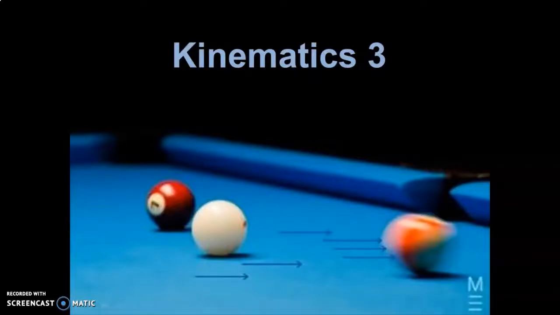This is our third lesson, because way back when we studied differentiation, we looked at kinematics. Now we are looking at it in a deeper way. We're going to include integration, and we will also include trigonometric functions. Let's get rolling.